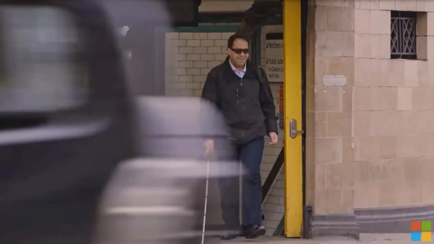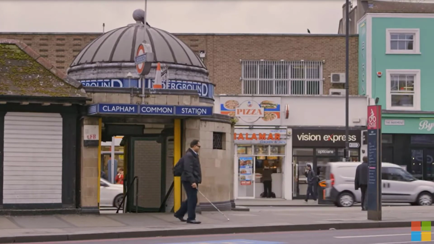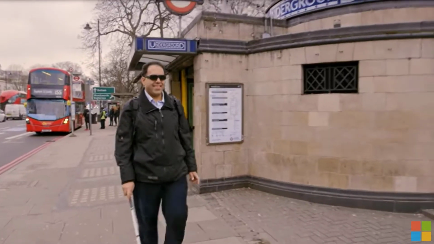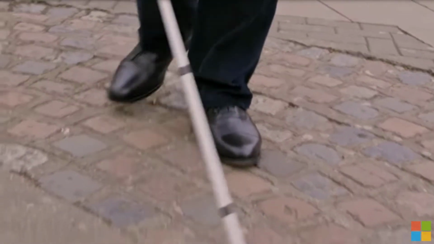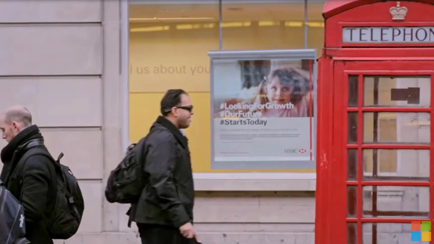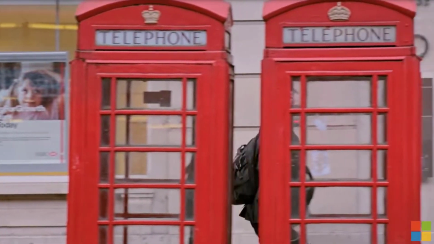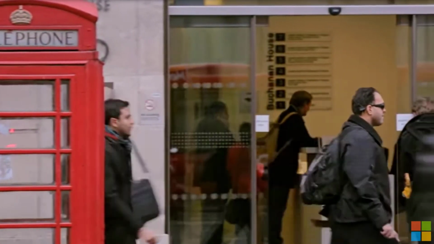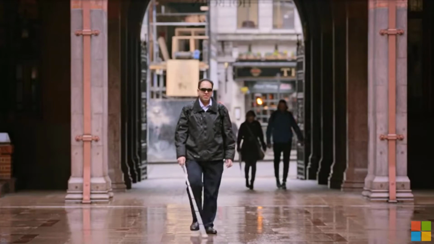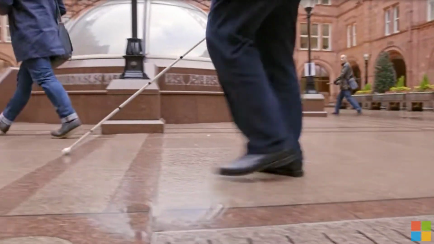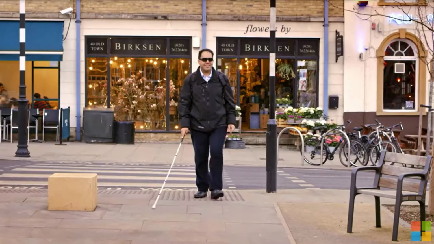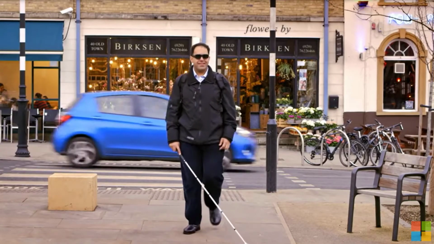I'm Saqib Sheikh. I lost my sight when I was 7, and shortly after that I went to a school for the blind, and that's where I was introduced to talking computers, and that really opened up a whole new world of opportunities. I joined Microsoft 10 years ago as a software engineer. I love making things which improve people's lives, and one of the things I've always dreamt of since I was at university was this idea of something that could tell you at any moment what's going on around you.